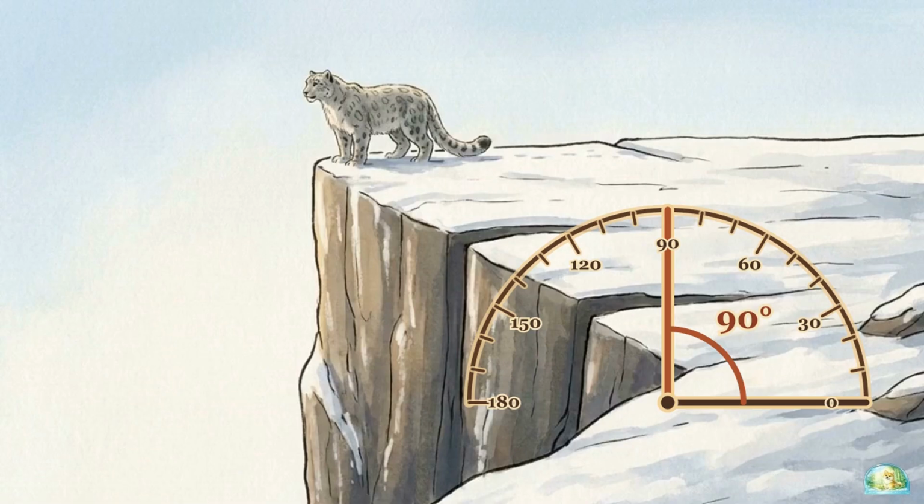Frost arrives at the summit cornice. We need to answer one final question. Is the cornice corner a right angle? On this diagram, we center the protractor on the corner to check its shape. The second ray lines up exactly with 90.